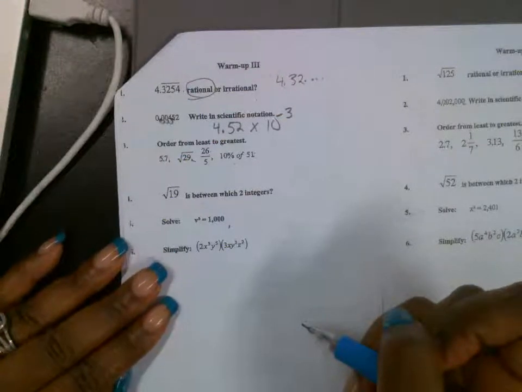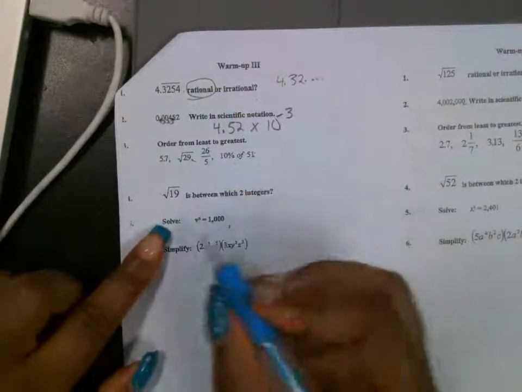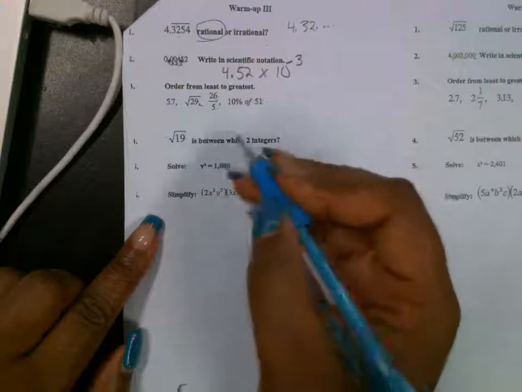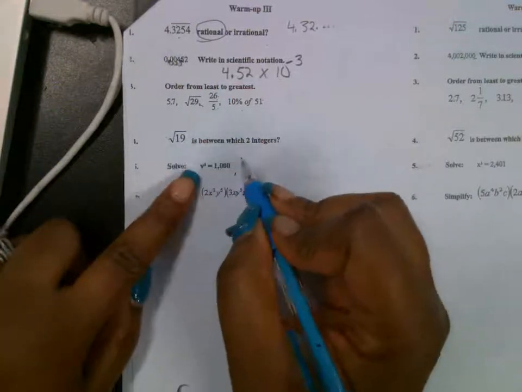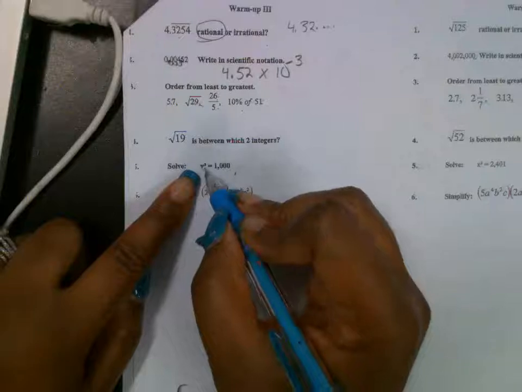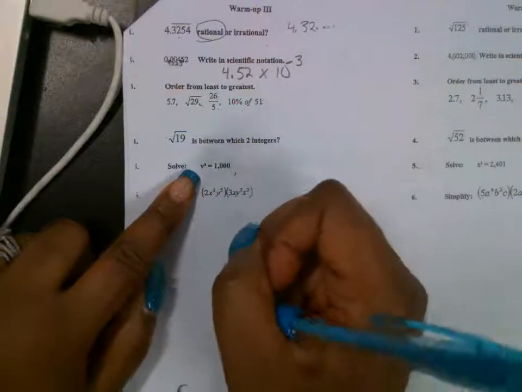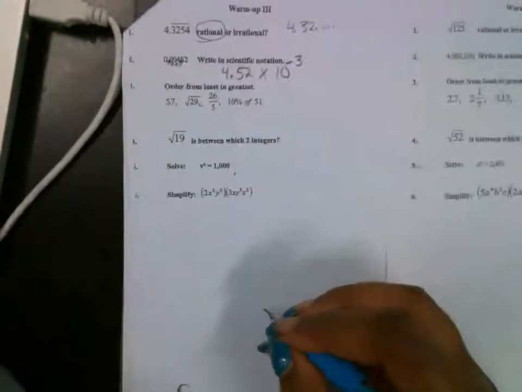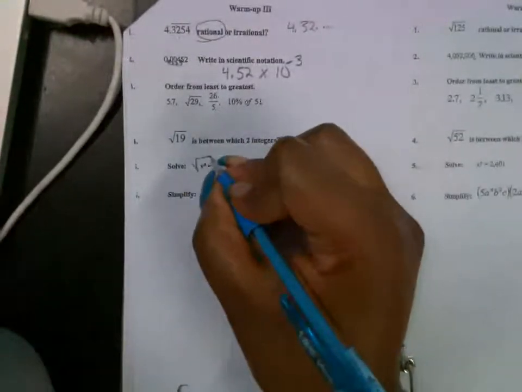All right, and we already did ones like this. This one down here, you probably make sure you change all of these to decimals so you'll know which is greatest to least. This one right here, what's the opposite of cubing a number? Square cube. No, that's cube though. Cube root. Okay, so cube root.